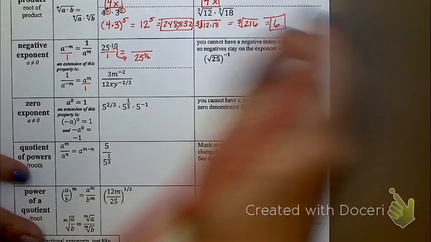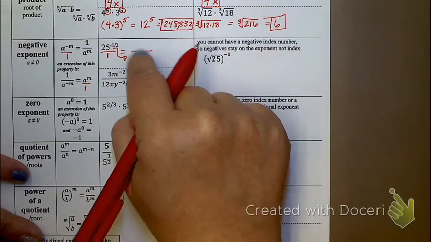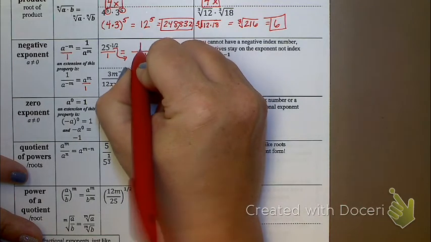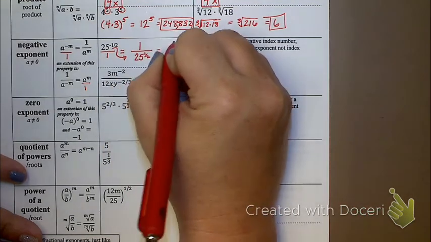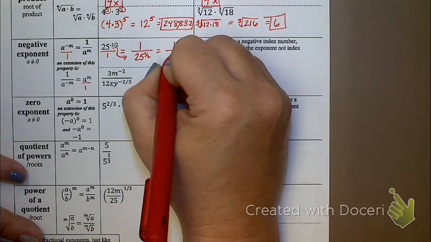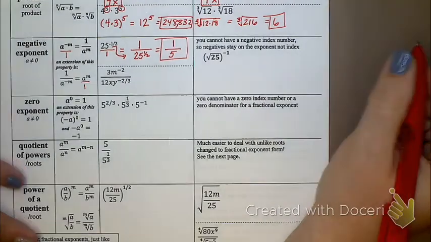Now, I am not just flipping this fraction, however, it might look like that because I'm going to put a 1 here. Why am I going to put a 1 there? Because there's nothing left, I have to fill in a 1. Okay? And we know that 25 to the 1/2 power is the same as saying the square root of 25, which is 5. And that should be my result right there.